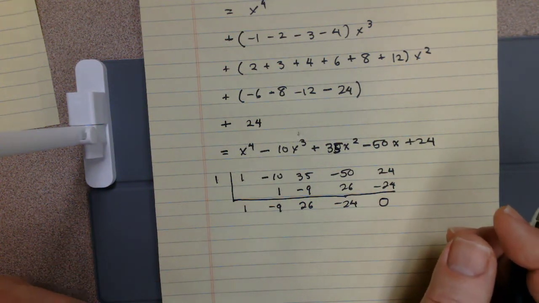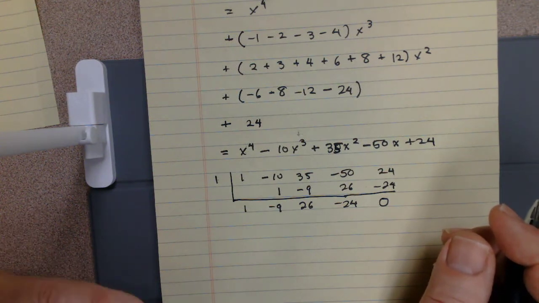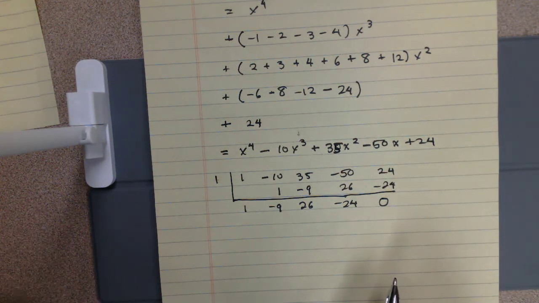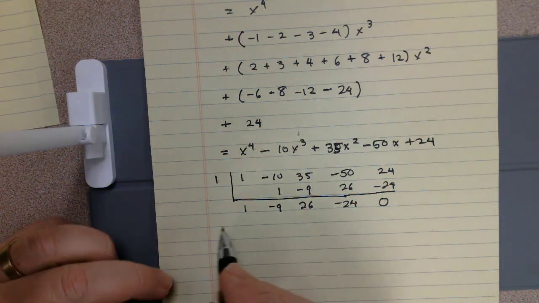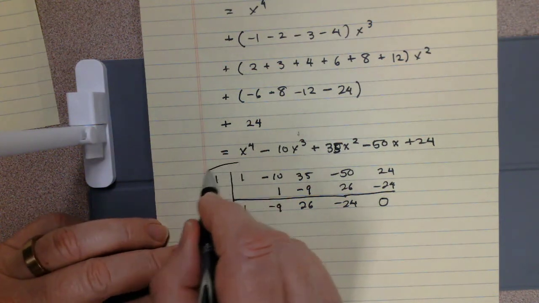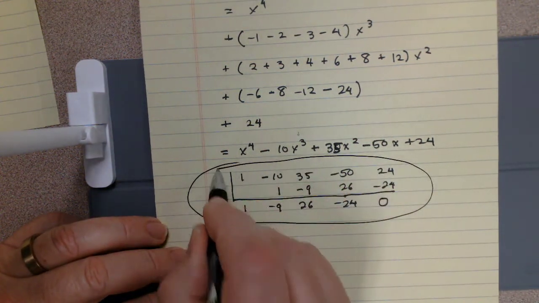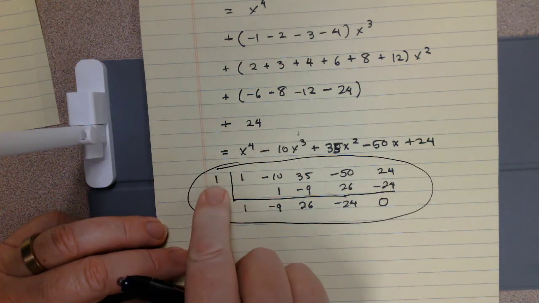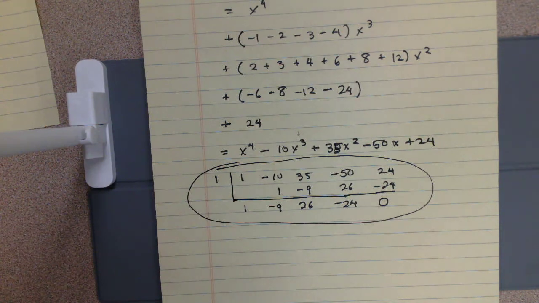For the sake of time, I'm going to tell you that it works for each of these. I'm going to suggest that you, as an exercise, carry through this for 2, 3, and 4. It'll make you a better person.